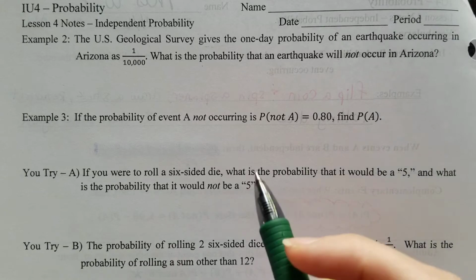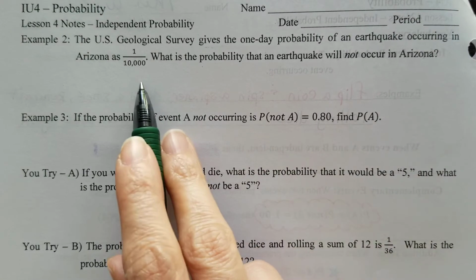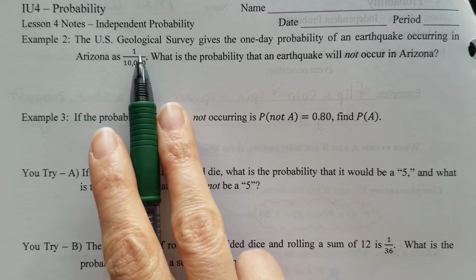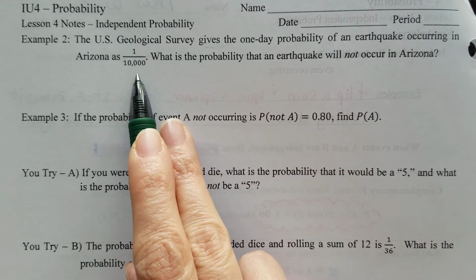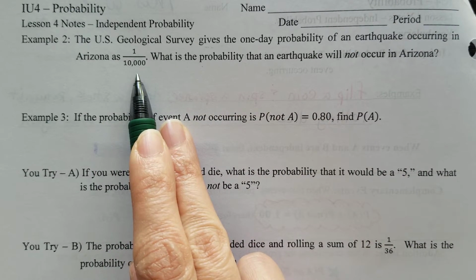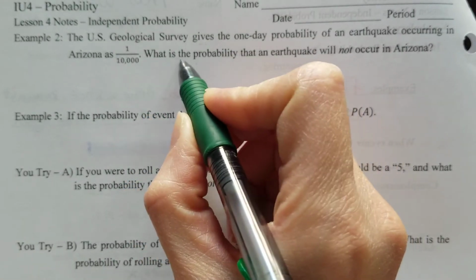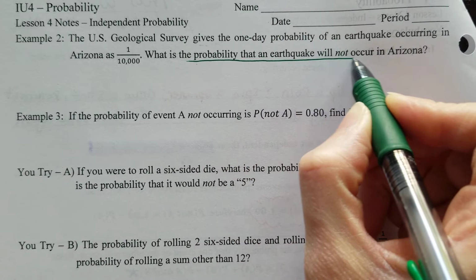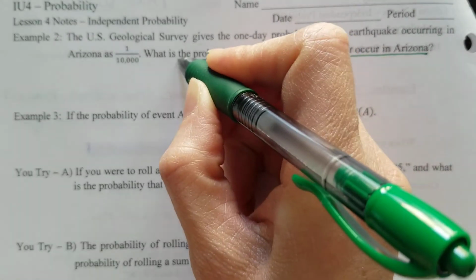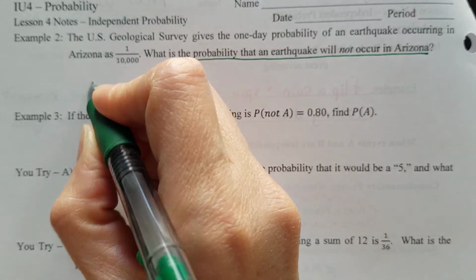Okay, continuing with complementary events. The next question says that there is a 1 in 10,000 chance of Arizona experiencing an earthquake. We're asked to determine the probability that an earthquake will not occur in Arizona. So we don't have to calculate the first, we just have to calculate the second.